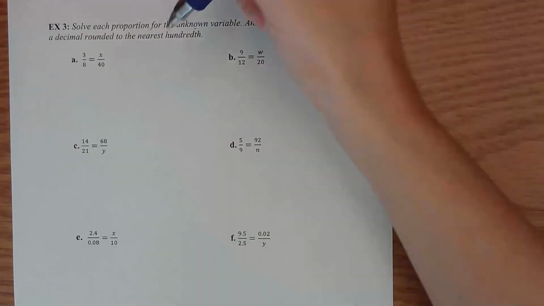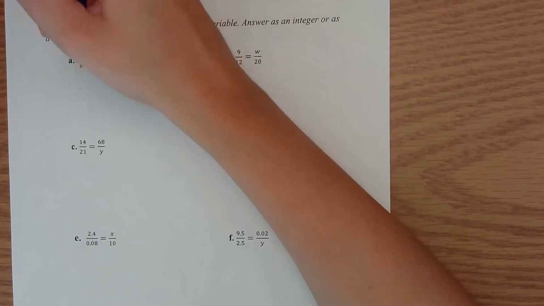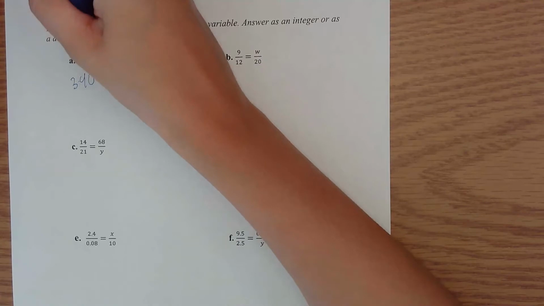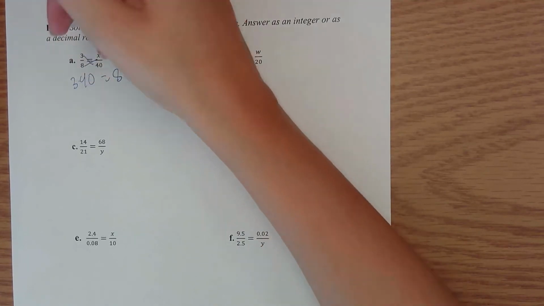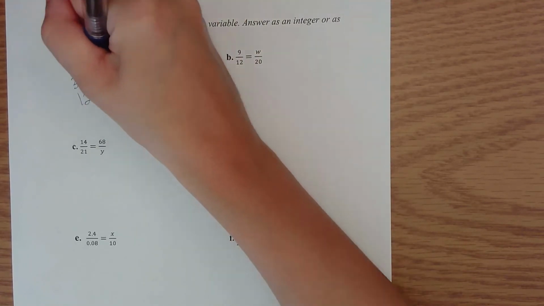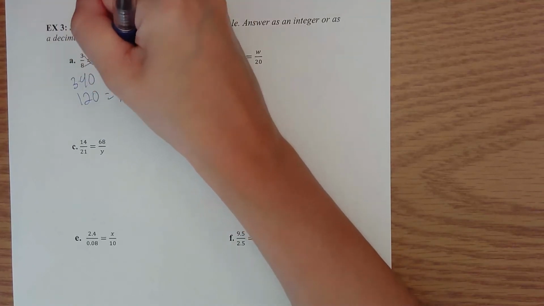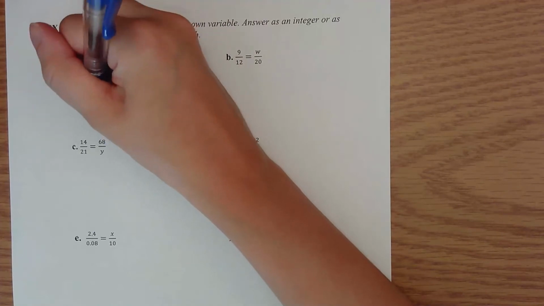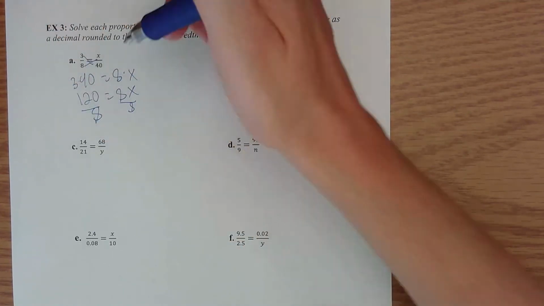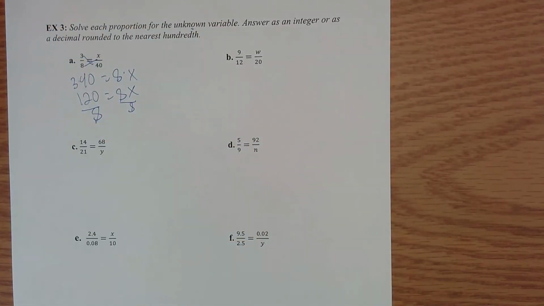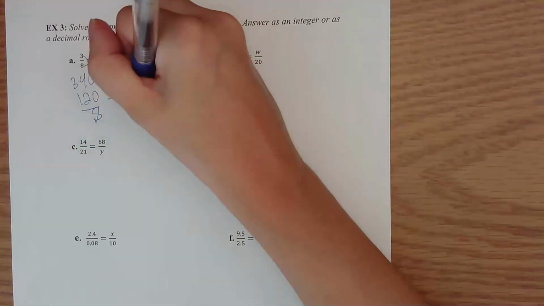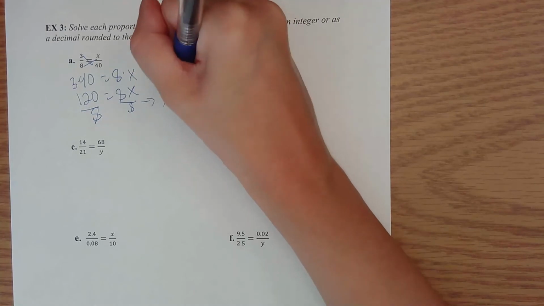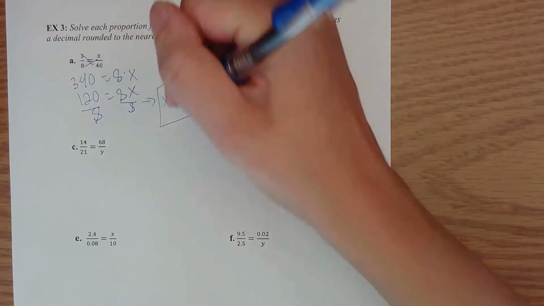Okay. So first one, if you want to use your cross products, you would do 3 times 40 is equal to 8 times x. 3 times 40 is 120. 8 times x is 8x. Then from here we can solve for x by dividing both sides by 8. If you divide by 8 on both sides, you'll get that x equals 15. It's a terrible looking 5, but it'll work.